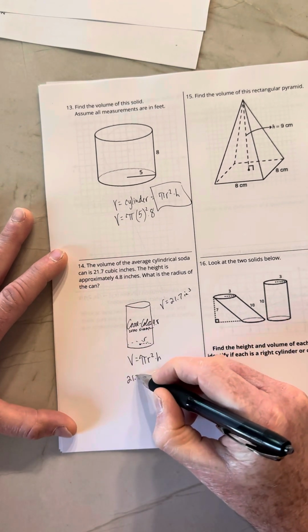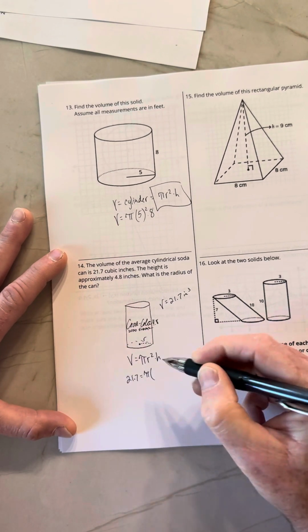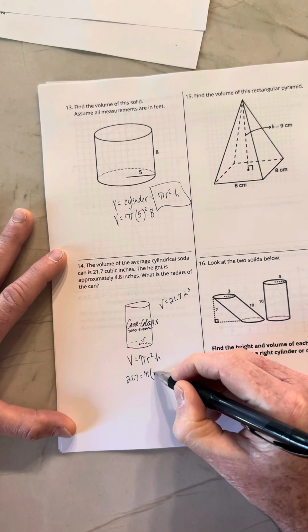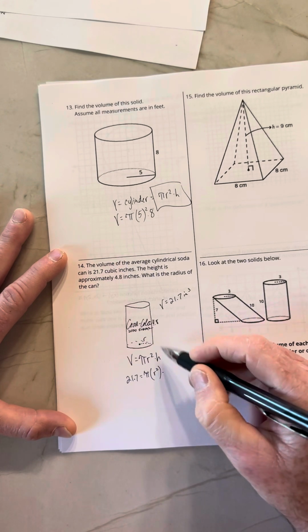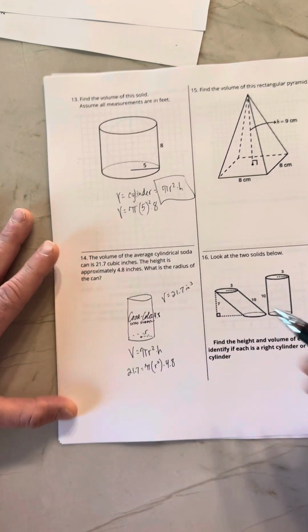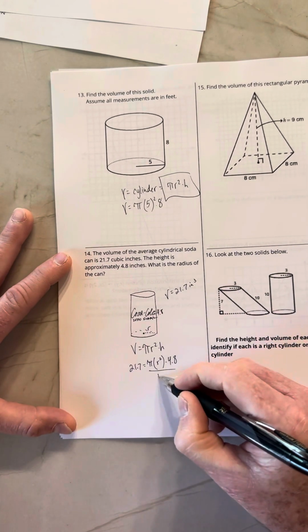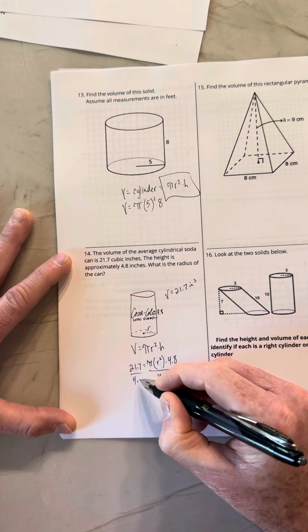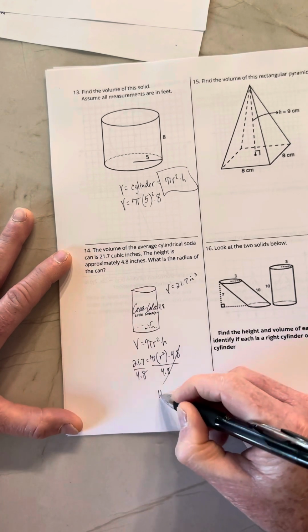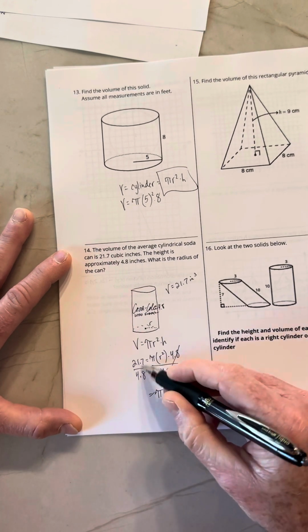Volume is 21.7. You'll say pi times r squared times your height, which is 4.8. And then from there, you'll just simplify. Divide by 4.8, divide by 4.8. These cancel. You'll end up getting pi r squared equals whatever this is.